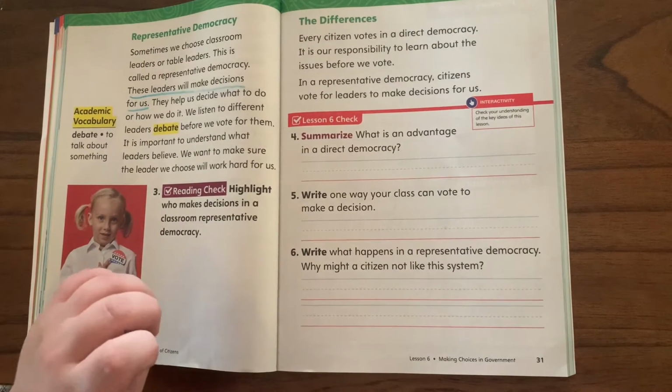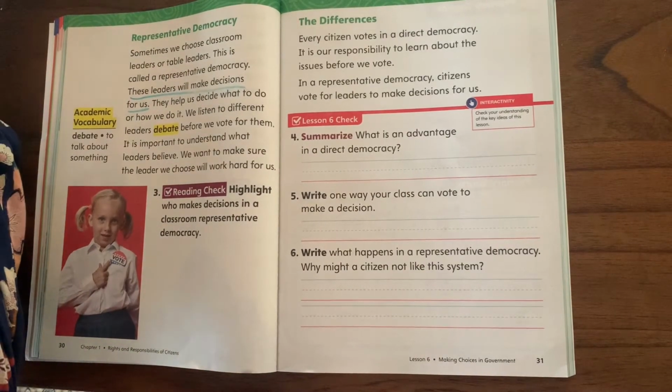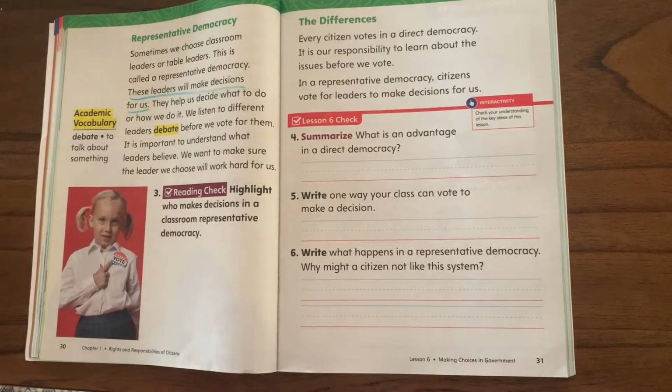All right, first grade, let's move on to our lesson 6 check. For this part, you can use a pencil if you want to. I'm going to keep using my crayon so it's easy for you to see. But let's get started.